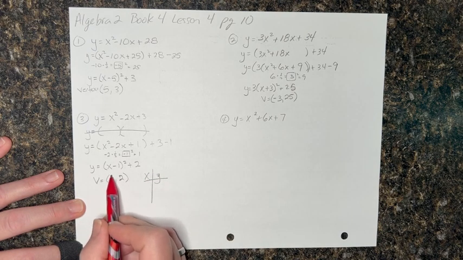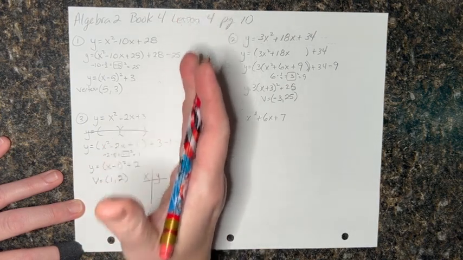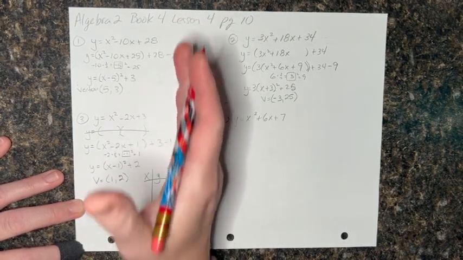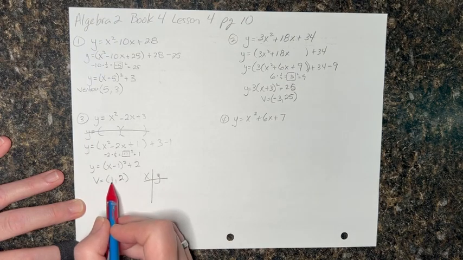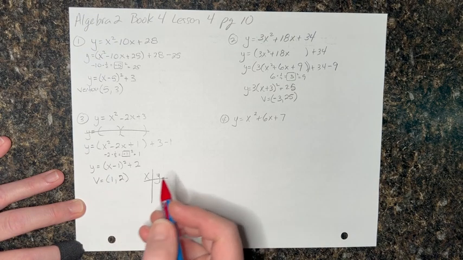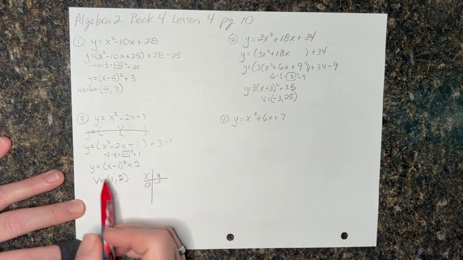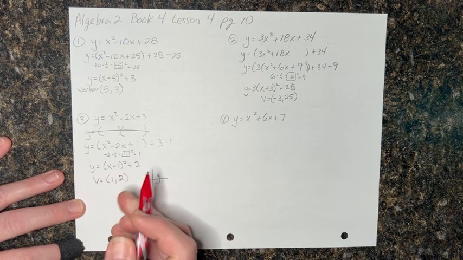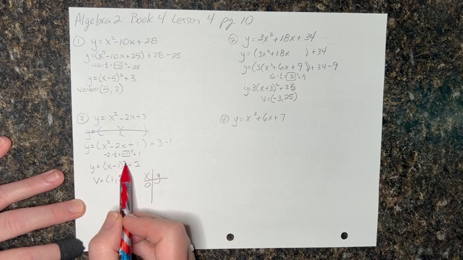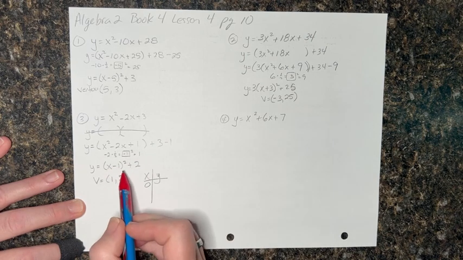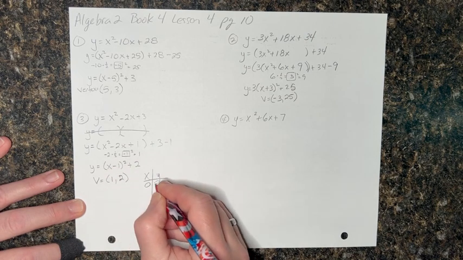Remember, the x value of my vertex is a positive 1. That tells me that the axis of symmetry is at that positive 1. So if I go to positive 2 or 0, it should be the same number. So I'm going to put a 0 in. 0 minus 1 is a negative 1. Negative 1 squared is a positive 1. 1 plus 2 is 3, right?